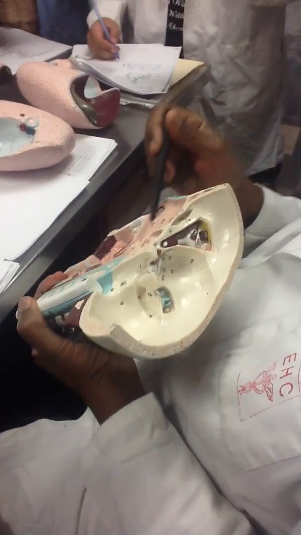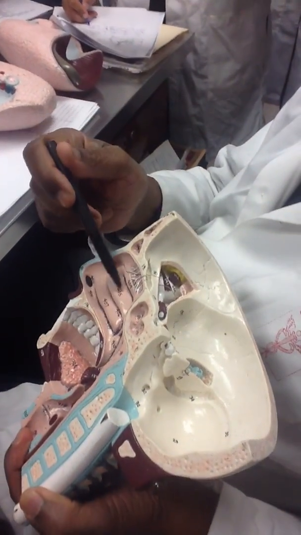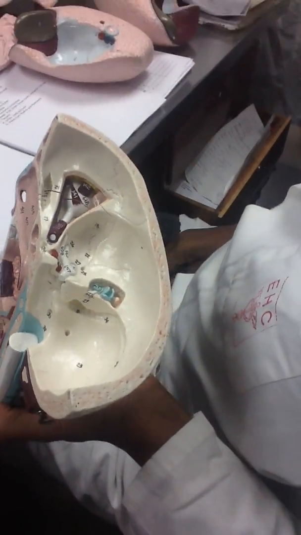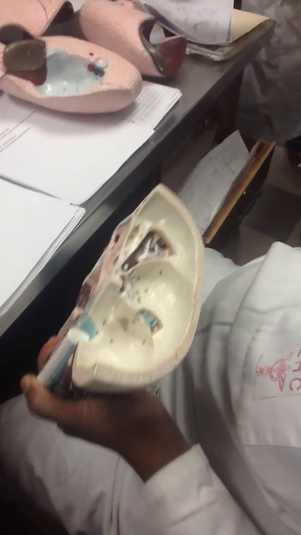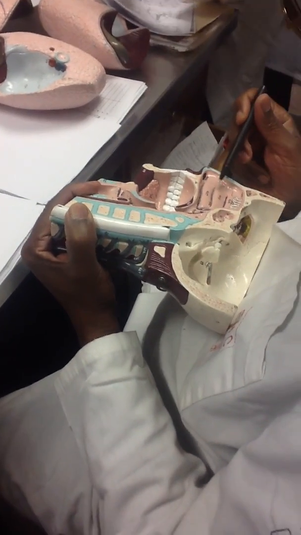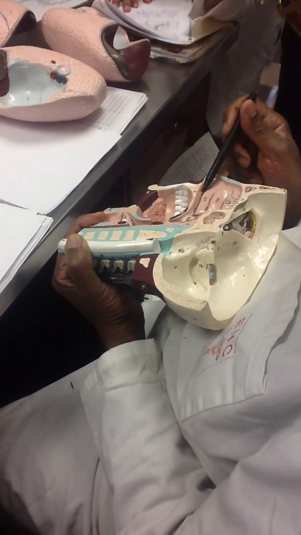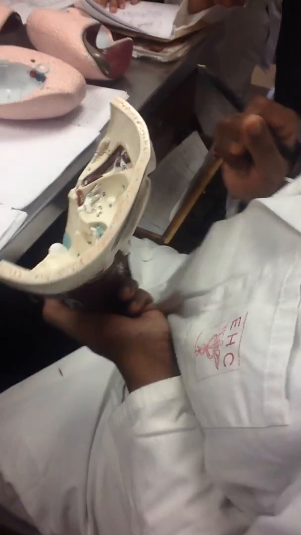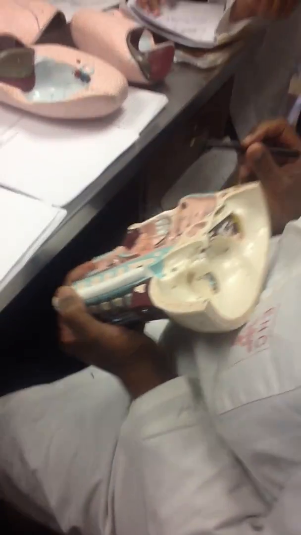In between the nasal concha, you have these grooves. These grooves here are called meatus, M-E-A-T-U-S-E-S. Does that have a number? Or just the grooves? Yeah, I guess 406 and 409. Those would be the meatus, the grooves between the concha.